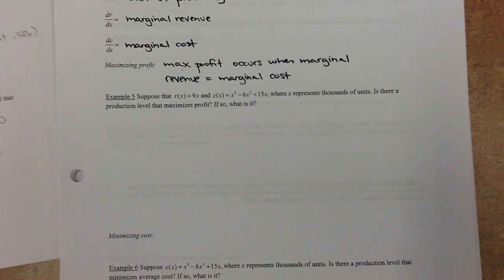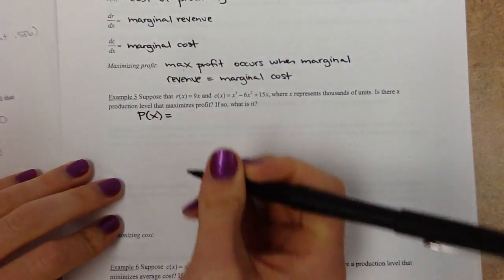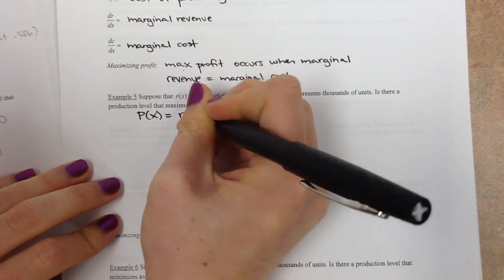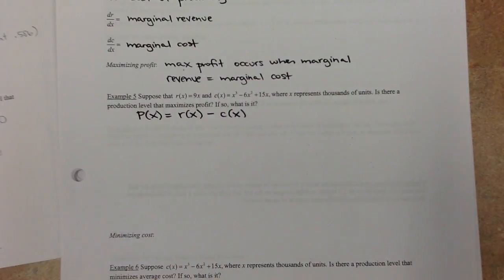So suppose that the revenue function is 9x and the cost function is this cubic function right here, where x represents thousands of units, so not just a single unit. Is there a production level that maximizes profit? So let's start off with a profit function. Just to be clear, profit is going to be revenue minus costs. Revenue is what you get in, obviously, and then you subtract what it costs you, and then you get your profit.